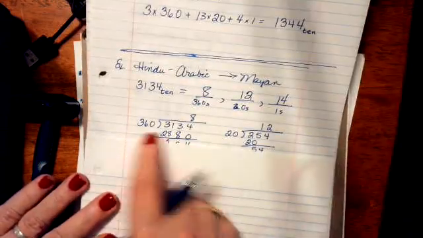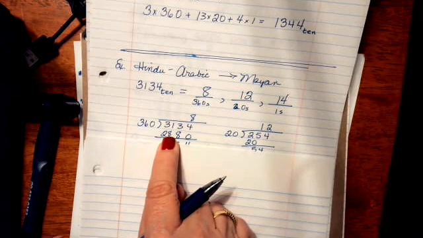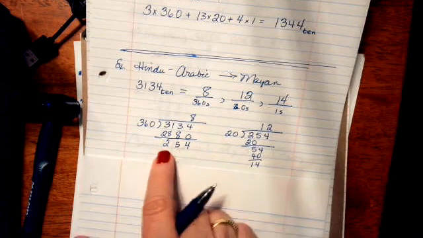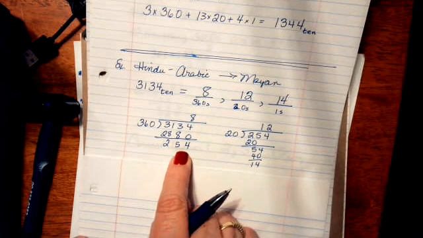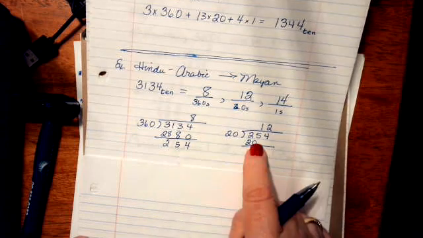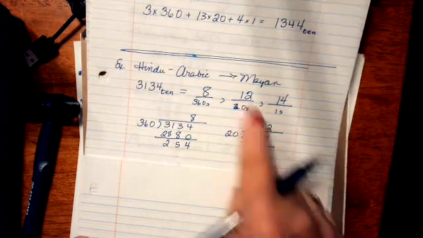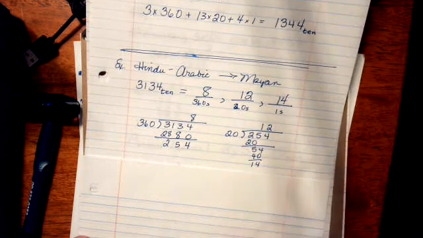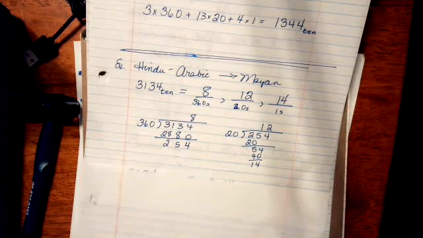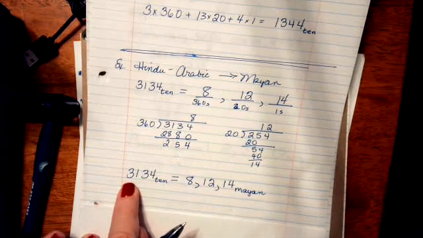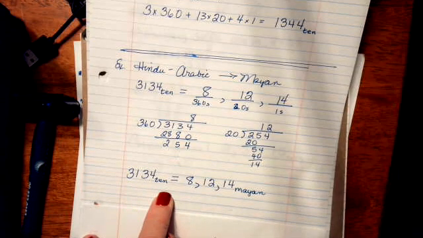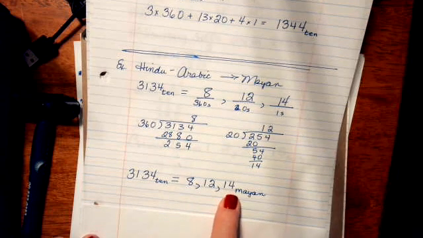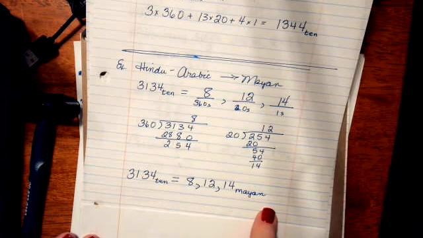So ask the very same questions that we did before. How many 360s are there in 3,134? There are 8 of them. Do the division, you get a remainder of 254. How many 20s are in 254? There are 12 of them. Do the division, you get a remainder of 14. That's how many 1s you've got. So how would I record that? I would write 3,134 in base 10 is equal to 8, 12, 14, and there's the Mayan system.